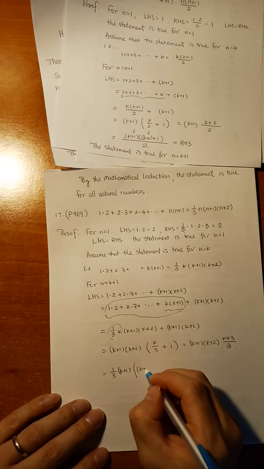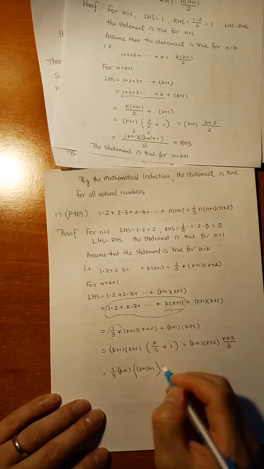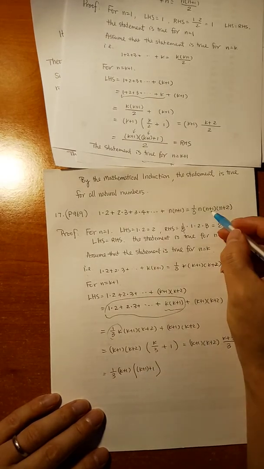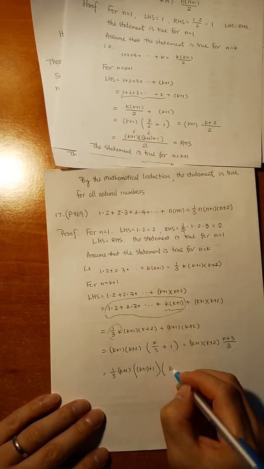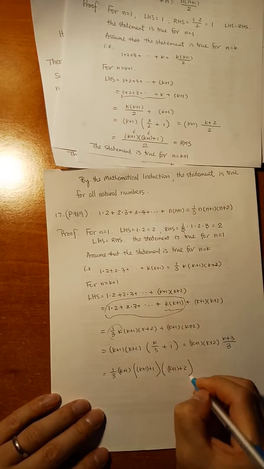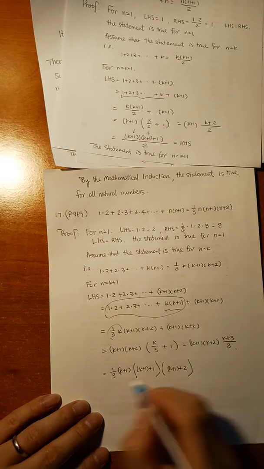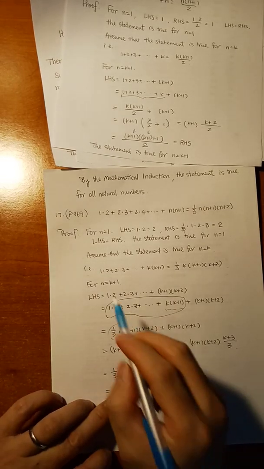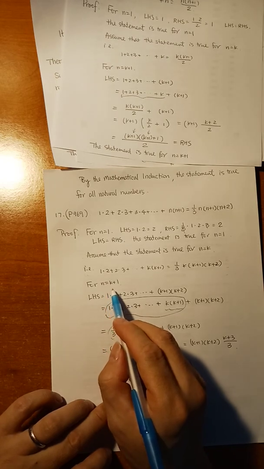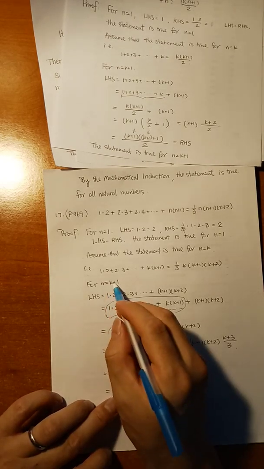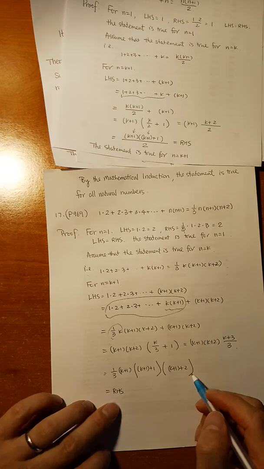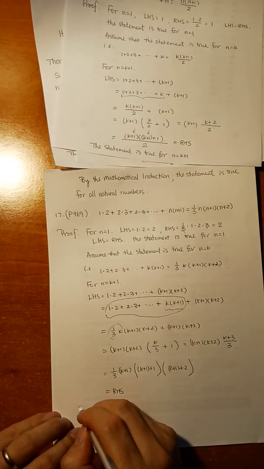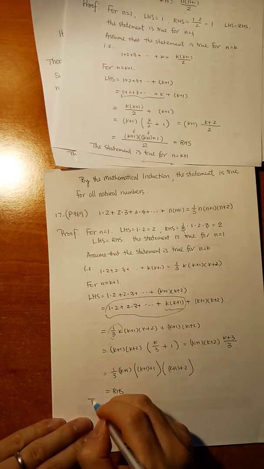And then k plus 1 plus 1 is k plus 2, it's the second term. And then k plus 1 plus 2, it's the last term. And this is exactly the right-hand side. When I say right-hand side, it means the right-hand side when n is k plus 1. The right-hand side when n is k plus 1 looks like this. So the statement is true.